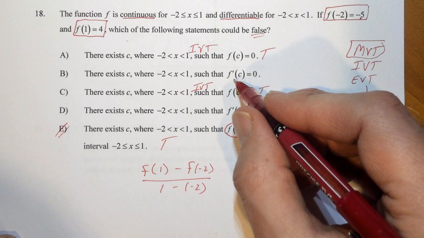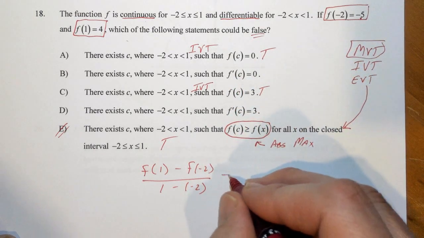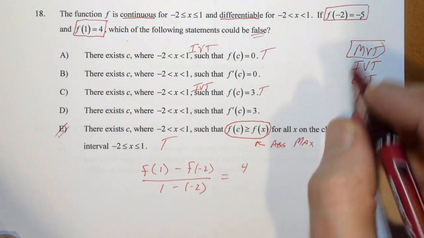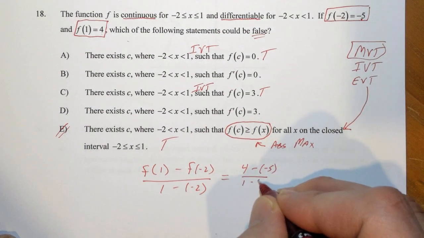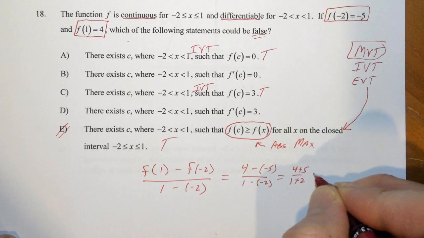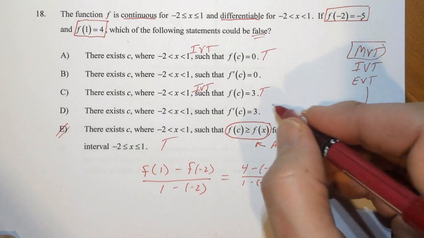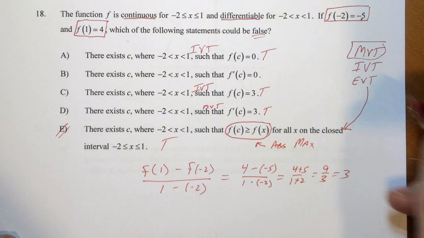Will the derivative guarantee to be 0? Will the derivative guarantee to be 3? Well, f of 1 is 4. F of -2 is -5. So we have 4 plus 5 over 1 plus 2, or 9 over 3, which is equal to 3. So this statement right here will be true by the mean value theorem.